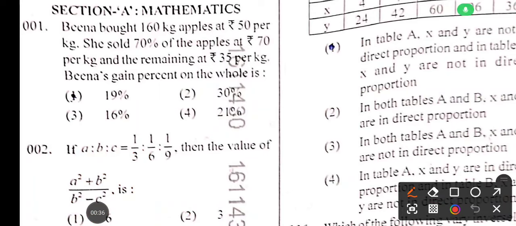Section A, Mathematics. Question number 1. Beena bought 160 kg apples at rupees 50 per kg. She sold 70% of the apples at rupees 70 per kg and the remaining at rupees 35 per kg. Beena's gain percentage on the whole is option 1, 19%.